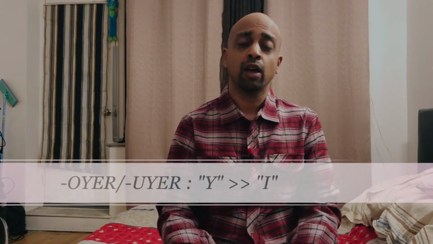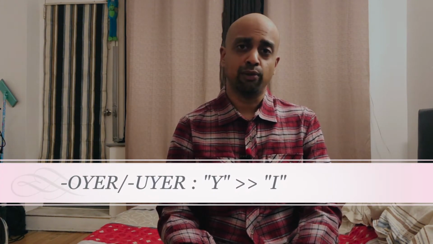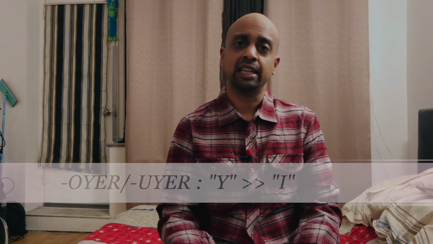The last one actually includes 2: the verbs ending with OYER and the verbs ending with UYER. Why is it the same? It's because the change is the same. You replace the Y with an I. For example, essuyer, to wipe. When you conjugate that verb, it will sound like j'essuie, tu essuies, il essuie. But it ends with an I, not a Y.